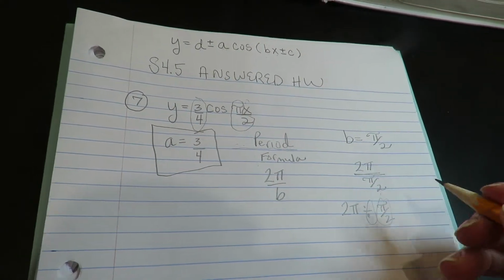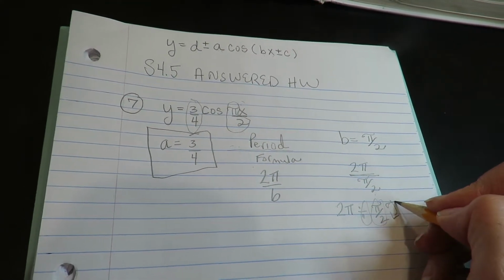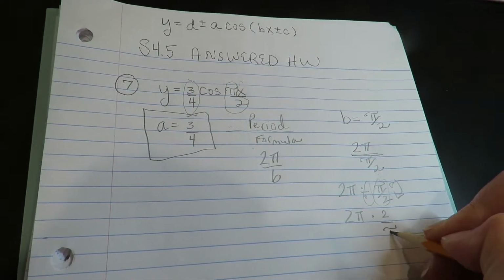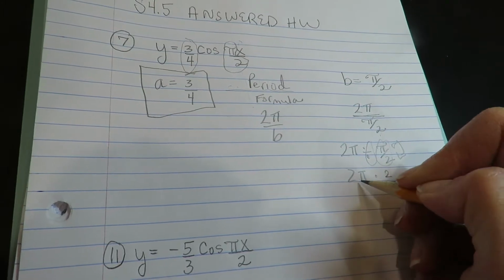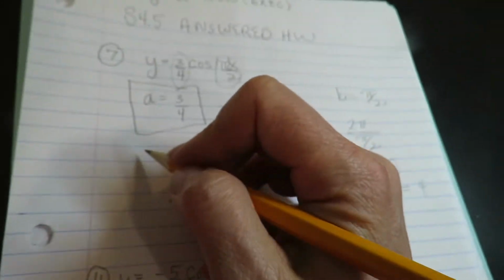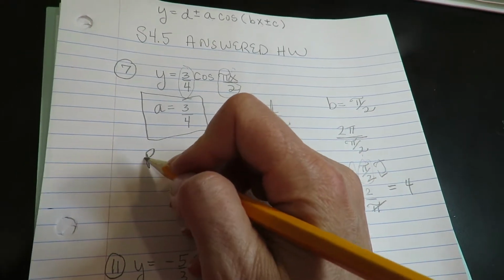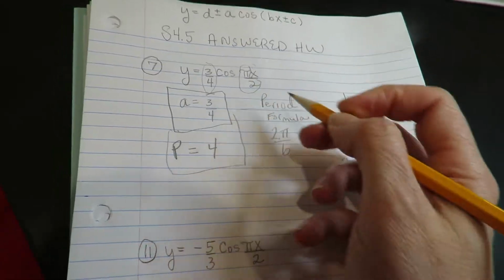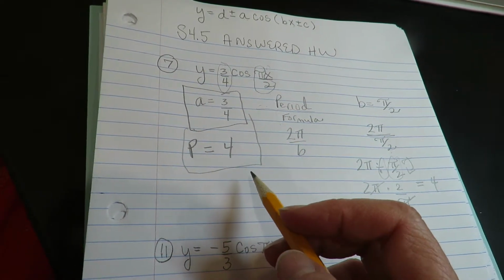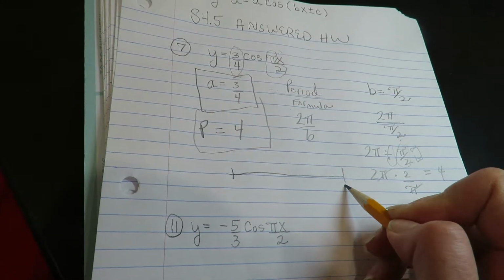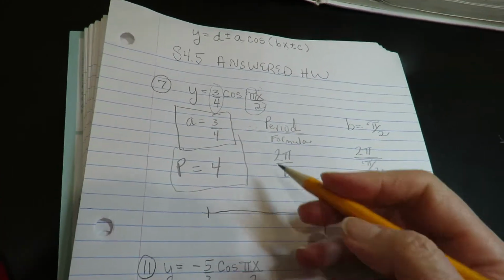I'm going to convert this to multiplication, flip the guy on the right. 2 pi times 2 over pi. I'm going to reduce the pi's. This is going to equal 4. So that means that the period of this function is 4. And what that means is that the horizontal width of the cosine function, if you start at 0, one cycle will end at 4.